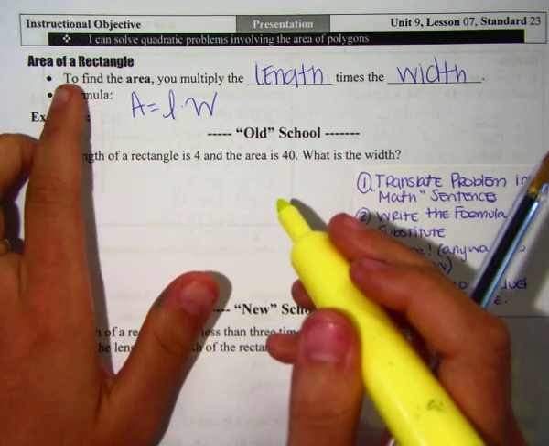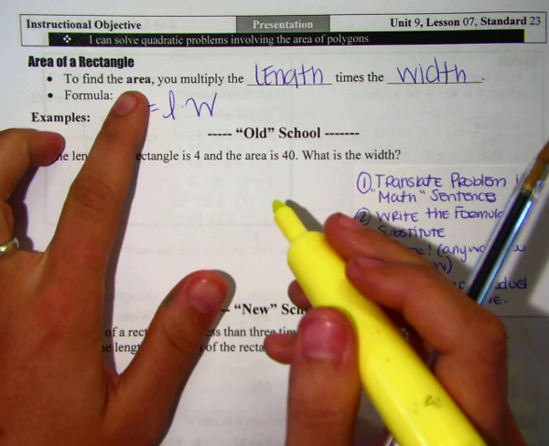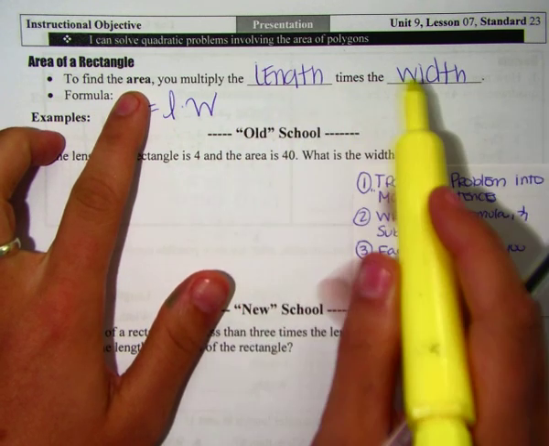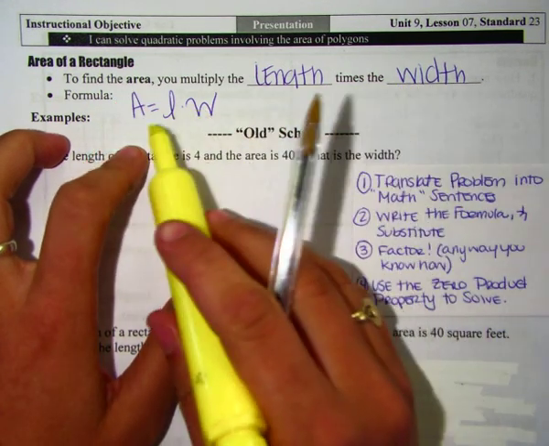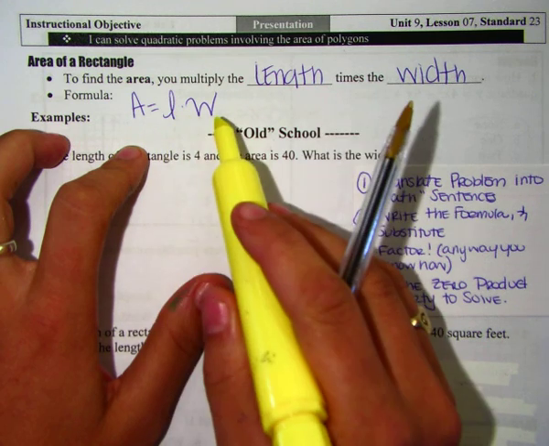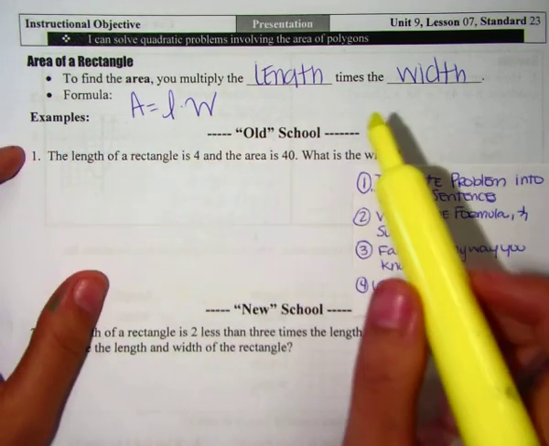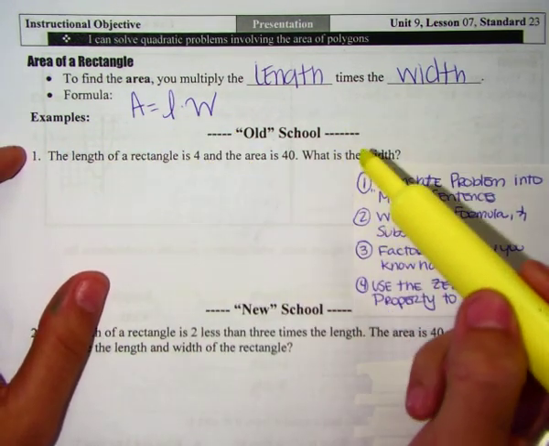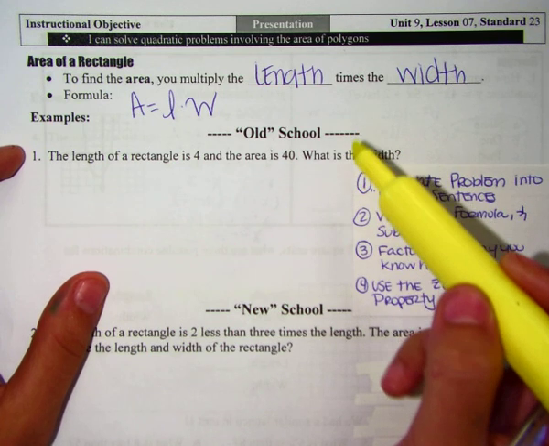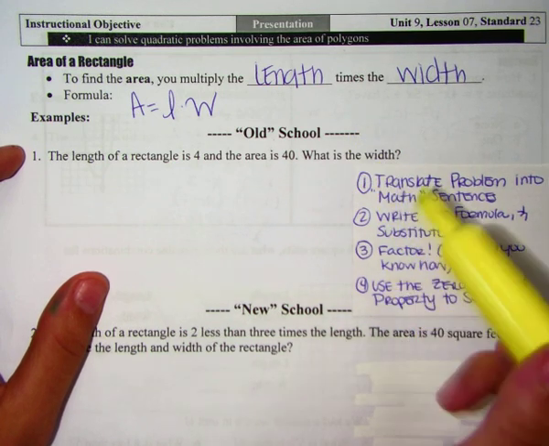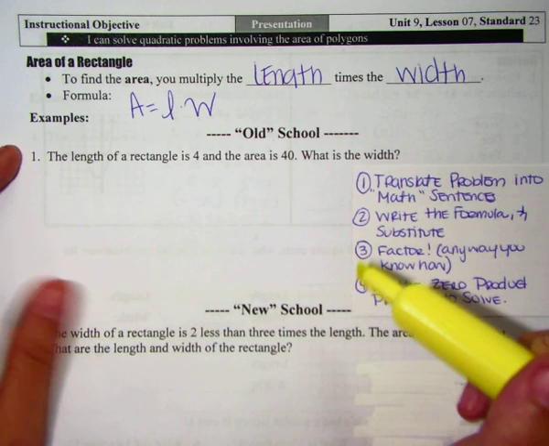First, let's do some problems with rectangles. So to find the area of a rectangle, you multiply the length times the width. So the formula is area equals length times width. Okay. So we're going to go ahead and do this old school problem. This is something that's decently easy. And we're going to use these steps over here. And I'm going to label the steps as I go.